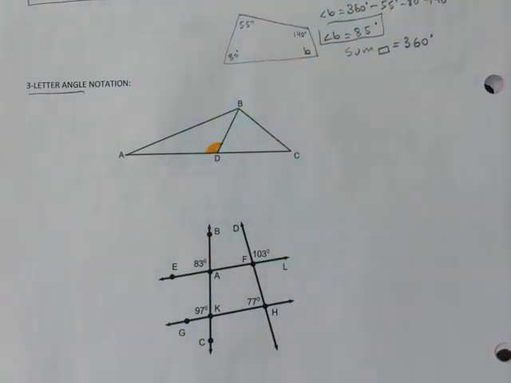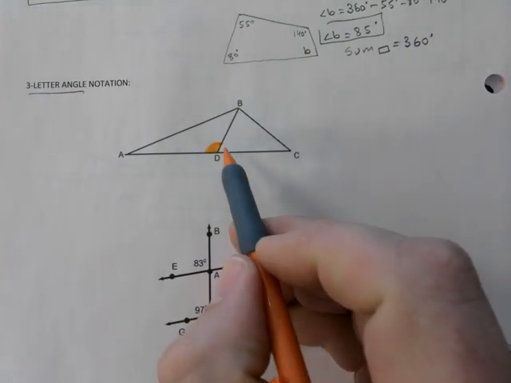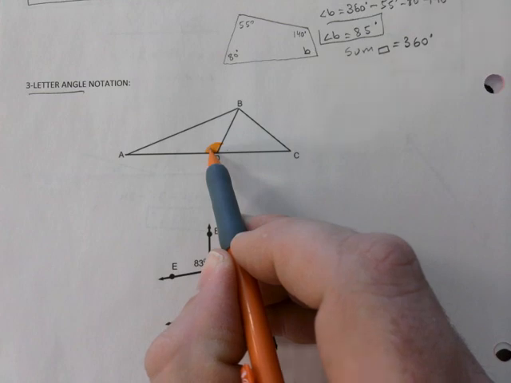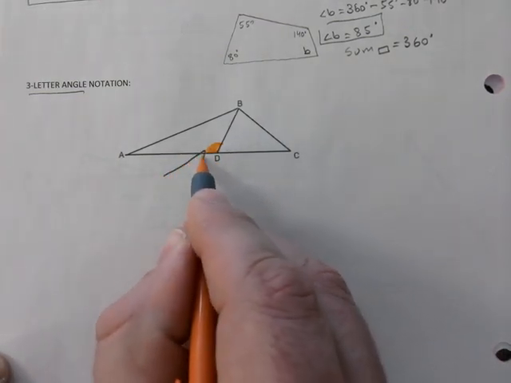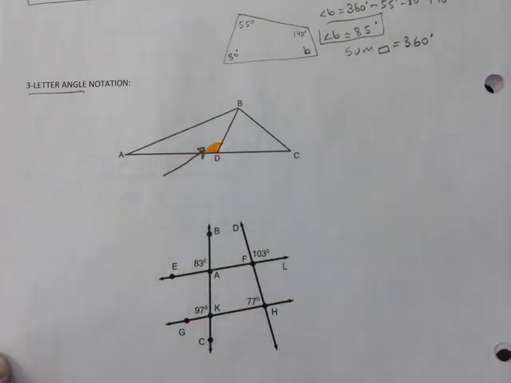You can't just use D, because D has two angles. You could mean this one or that one. So if you want to refer to that angle right there, you would have to use a three-letter notation.